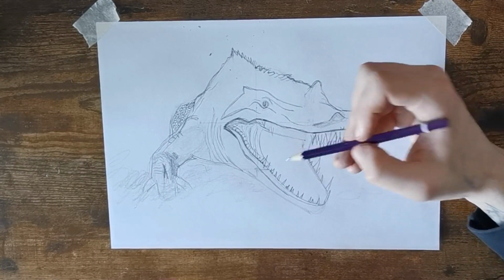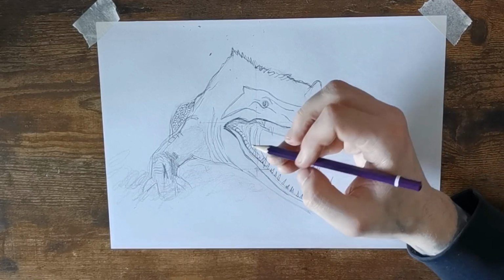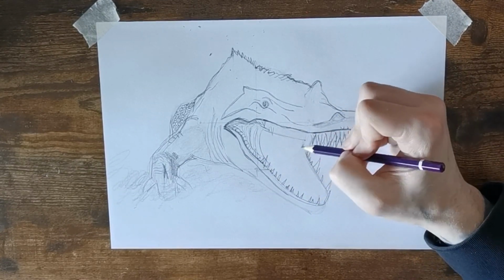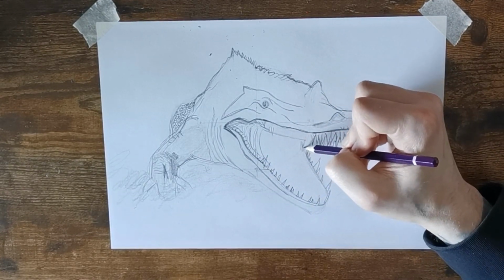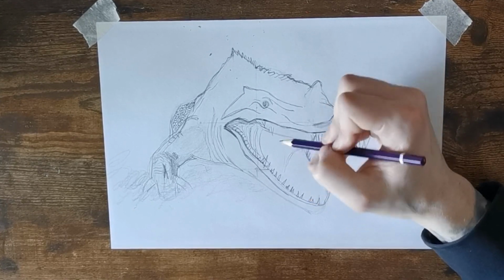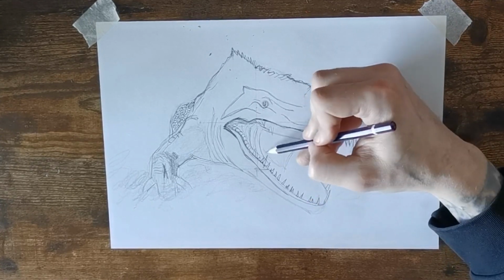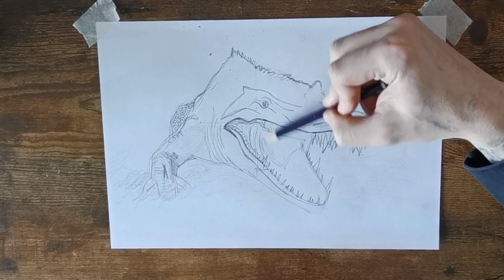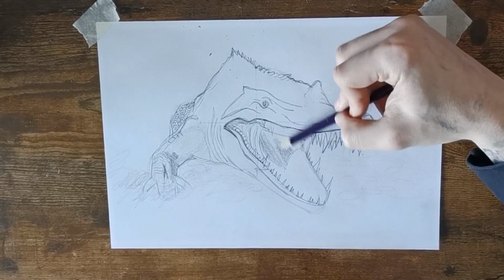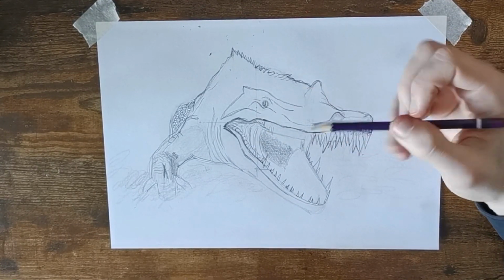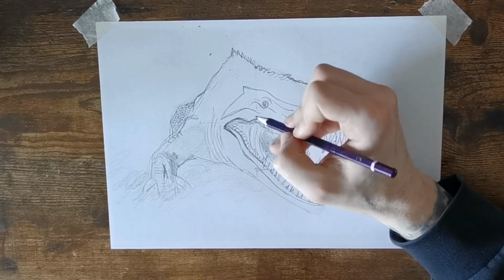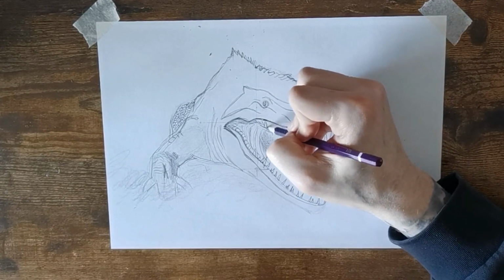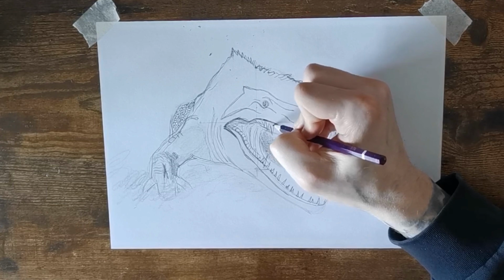The inside of his mouth looks very strange. The top end of his mouth here is dark, and then you can see his tongue. So shade this all black and draw some teeth. The teeth are getting shorter, closer at the top.